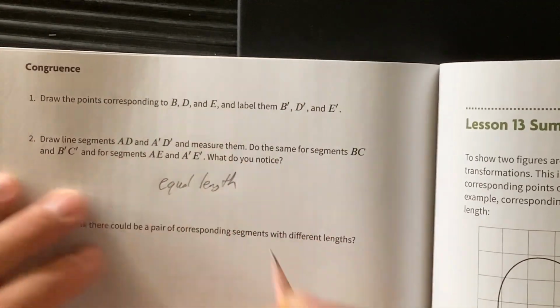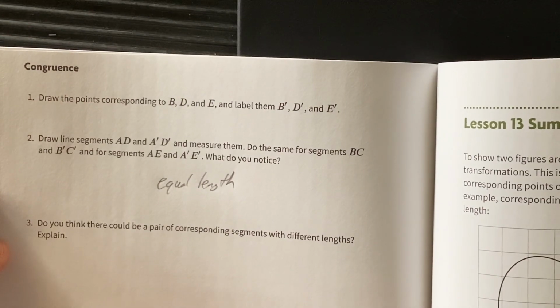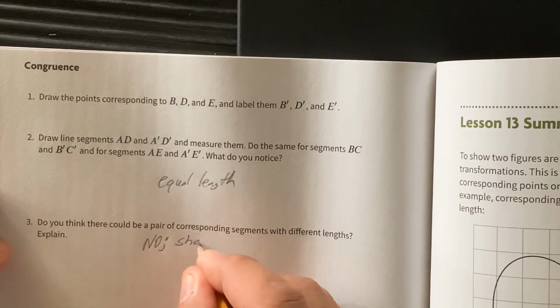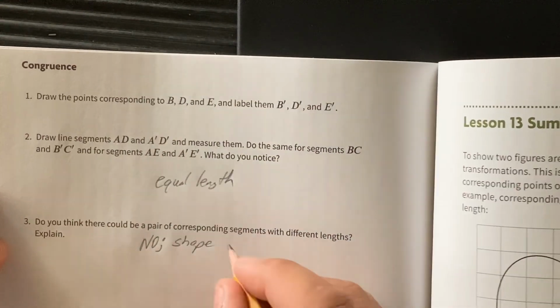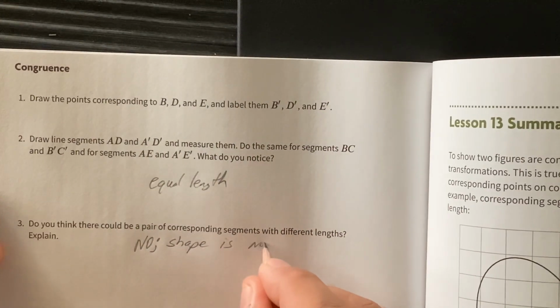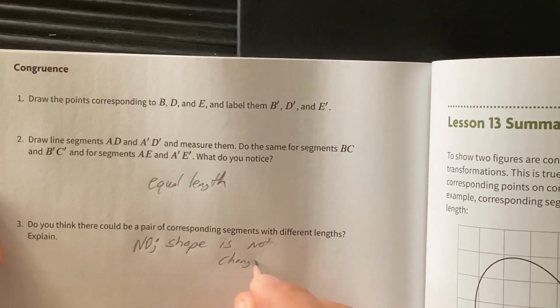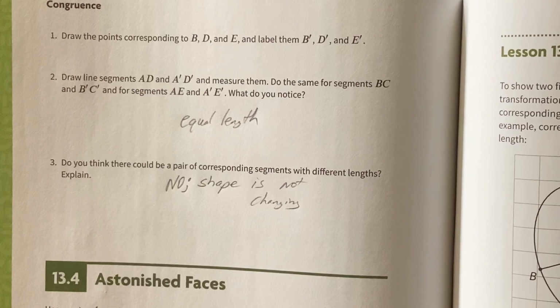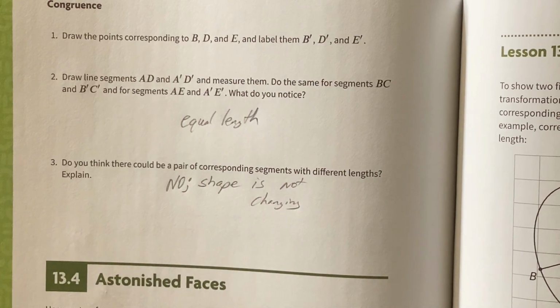The ones you are comparing. And for 3, no, they're not going to change because the shape is not changing. Rigid transformations, those 3 things we mentioned, do not affect what the shape looks like, just the direction.